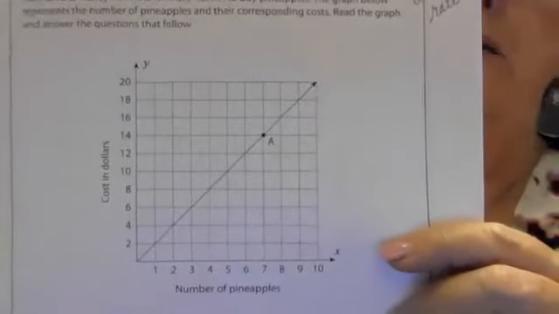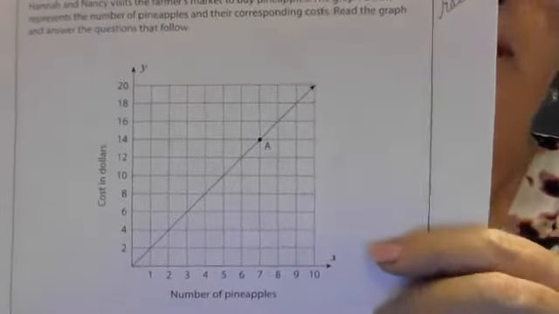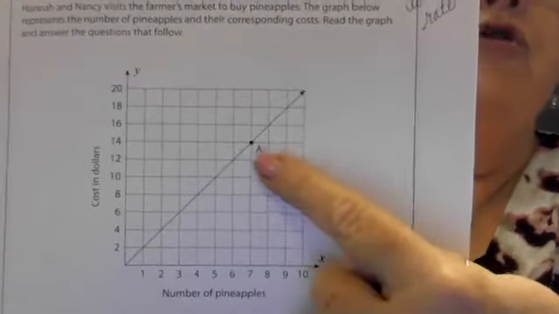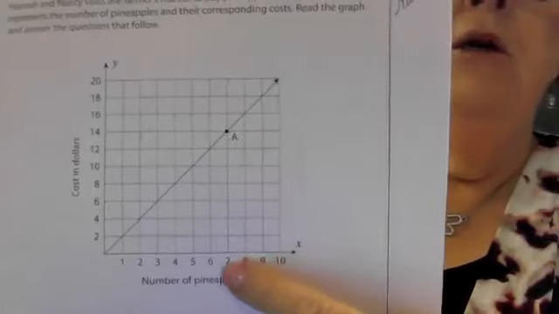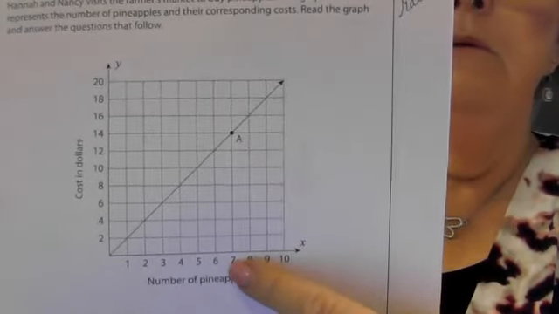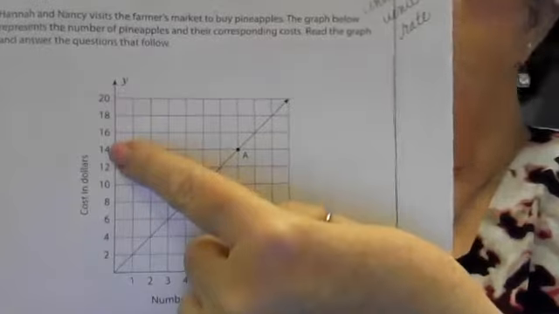Okay, so let's look at where point A is. Do you see point A? Okay, now if you go straight down, we're talking about 7 pineapples, and go back to A, and go the other way, $14.